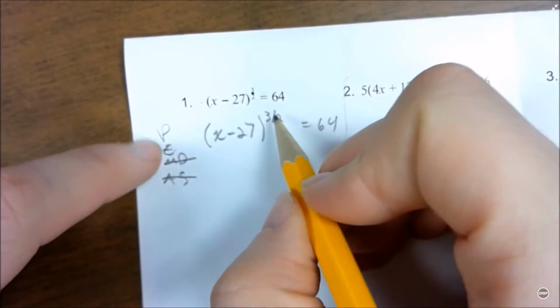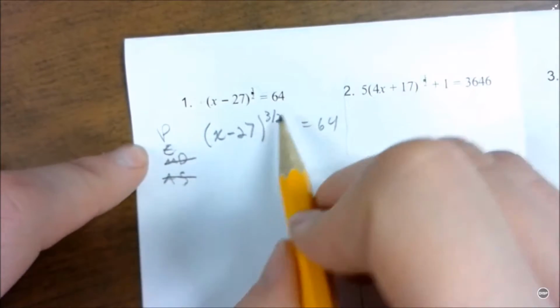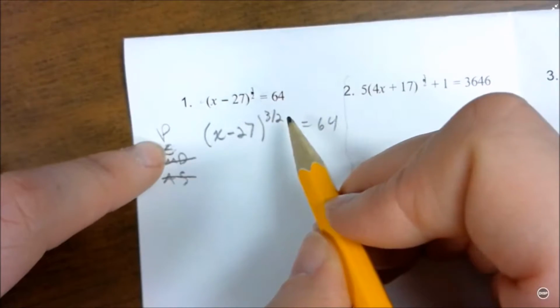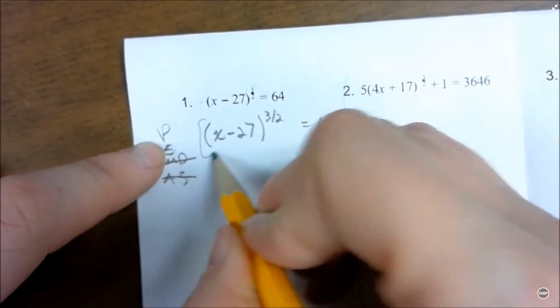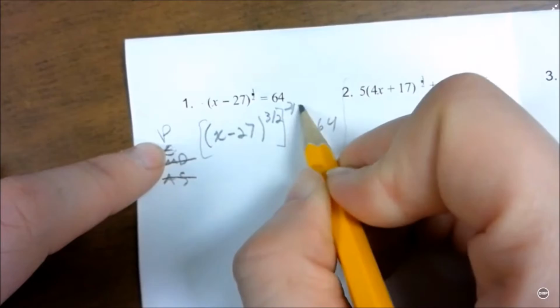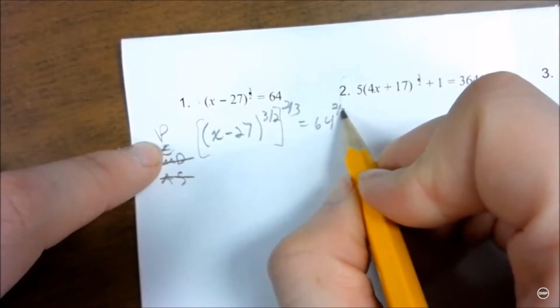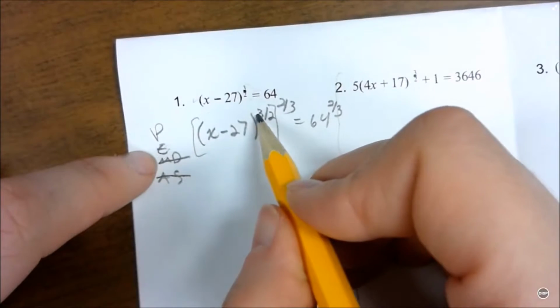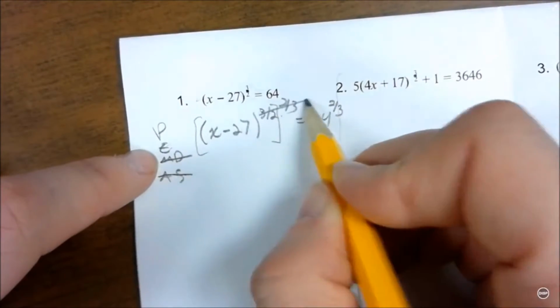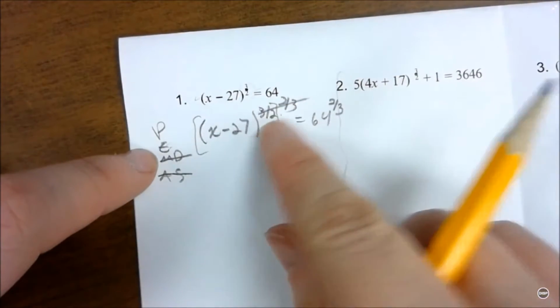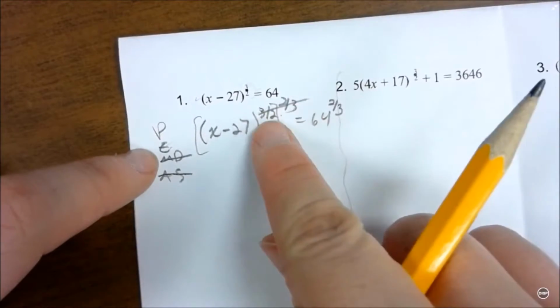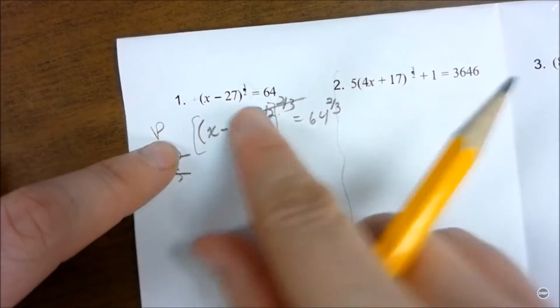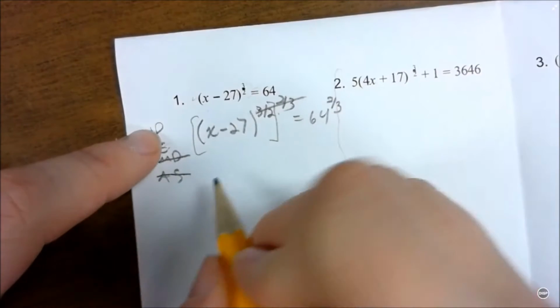Okay, so I need to cancel it with the reciprocal. Reciprocal of 3 over 2 is 2/3. So take both sides of the equation to the 2/3 power, which cancels the 3 over 2, and the 2/3 cancel out because they're reciprocals. Again, you're multiplying the exponents together. You're not multiplying the base times the exponent, so be careful.